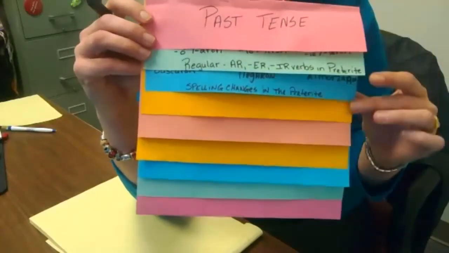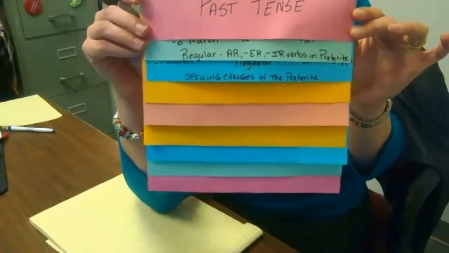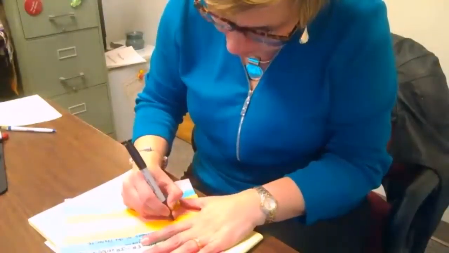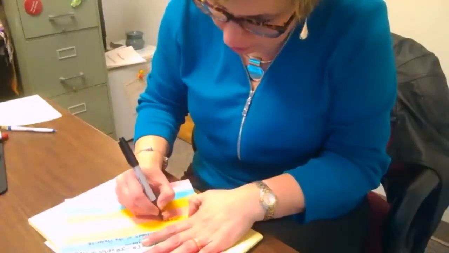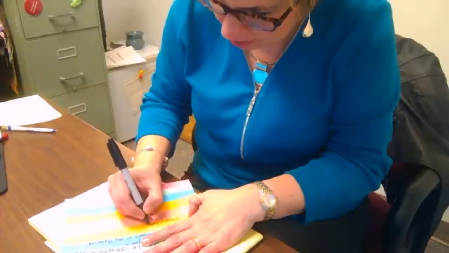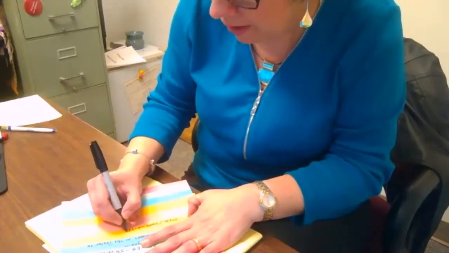So today we're going to add to our third tab, which will be my orange tab right here. And we are going to title that tab Stem Changing Verbs. Stem changing verbs in the preterite.